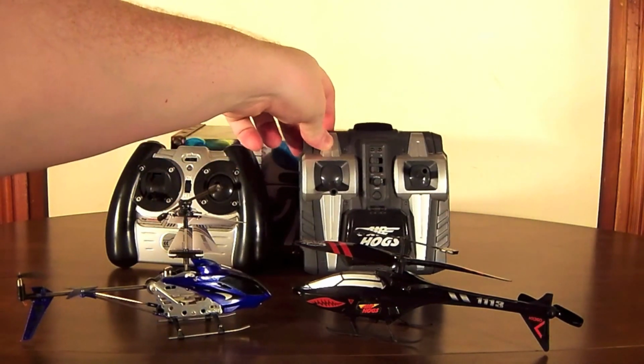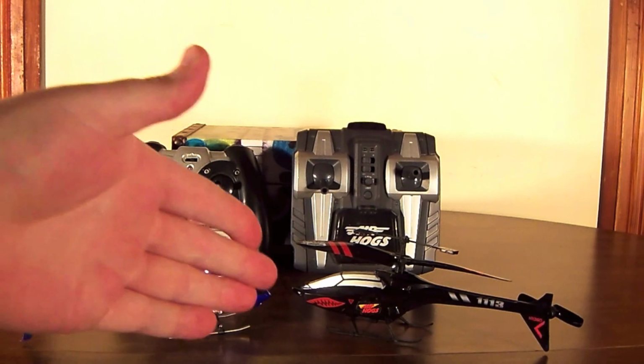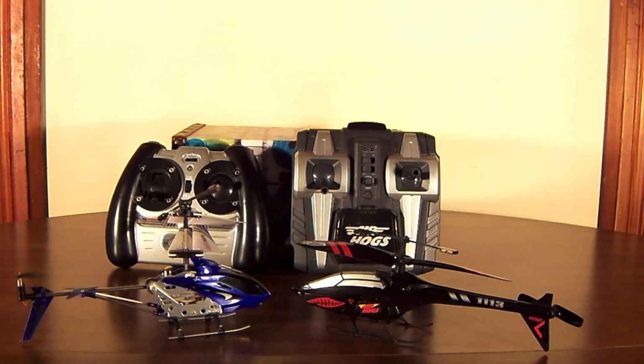So yeah, that's just a couple tips to help maybe wrap your head around moving from a 3-channel to a 4-channel and what the differences are and what all the terms are. So hopefully that's a good little head start.